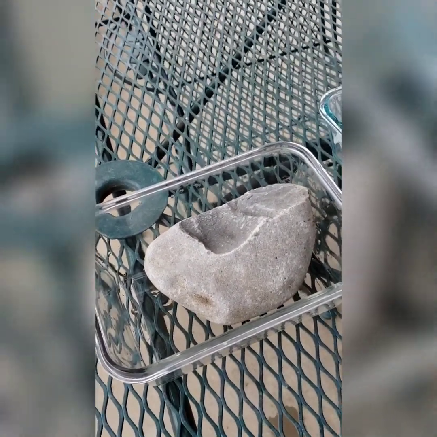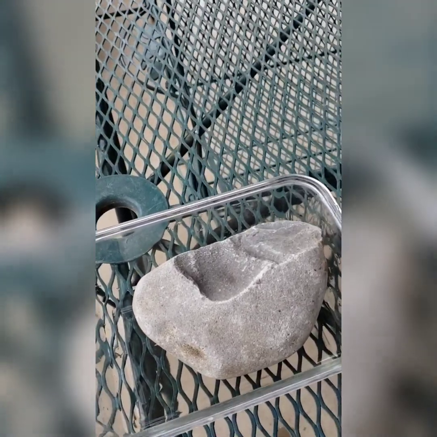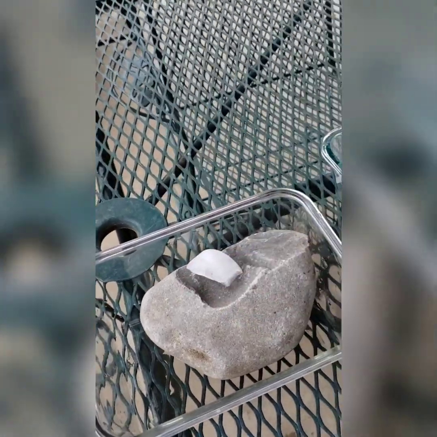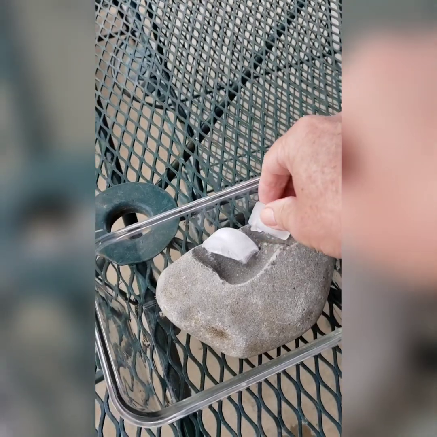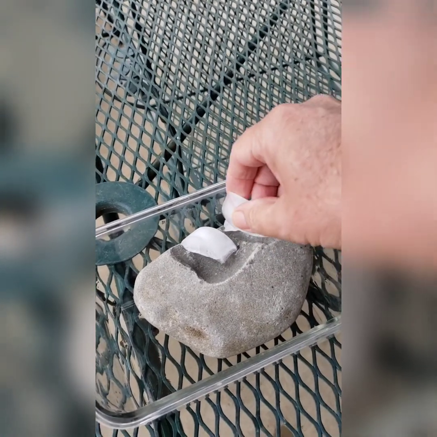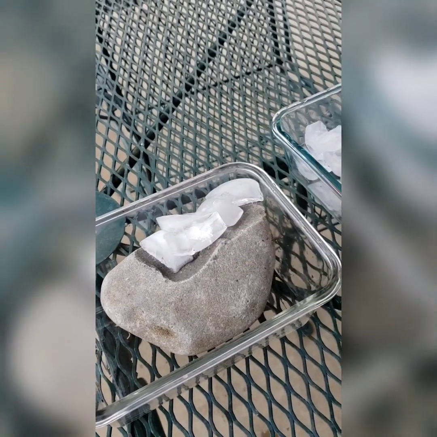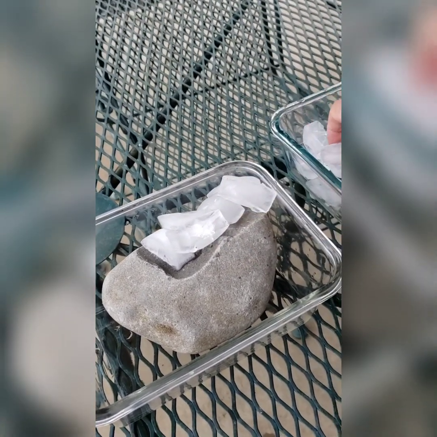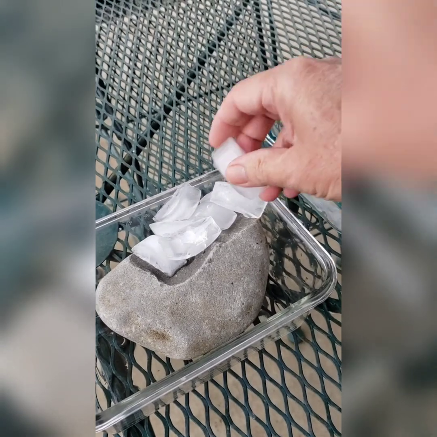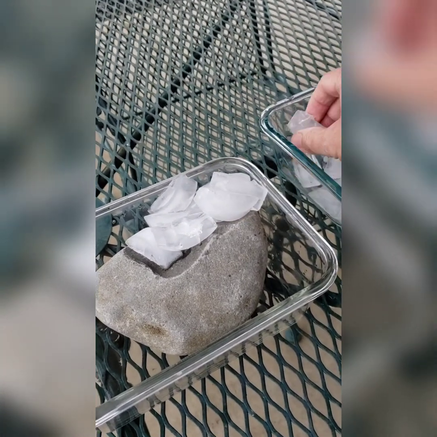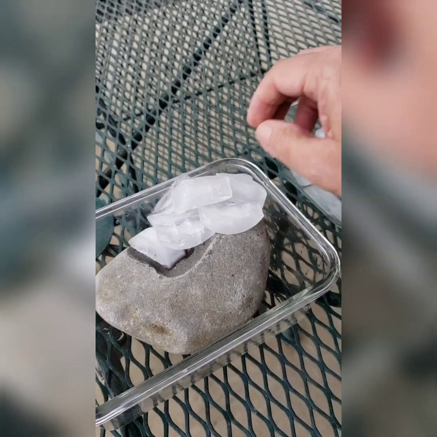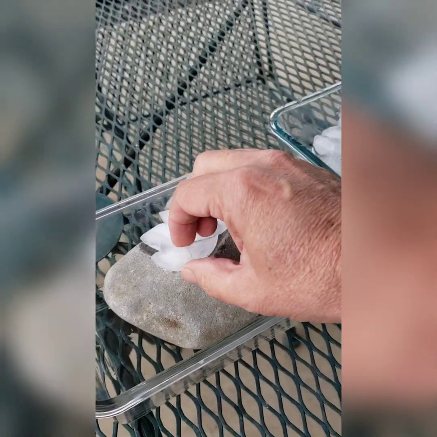Next, what you want to do is place some ice onto that surface. Count how many you have. So that's 4, 5, 6, 7, 8, 9. I'll go with 10.